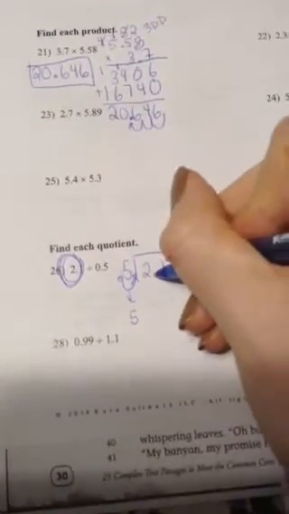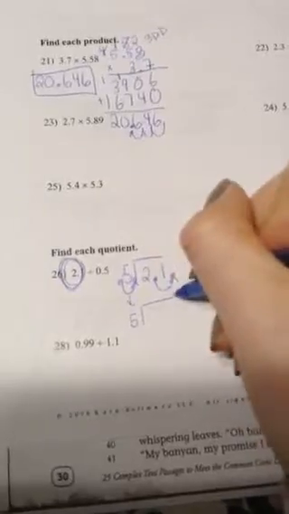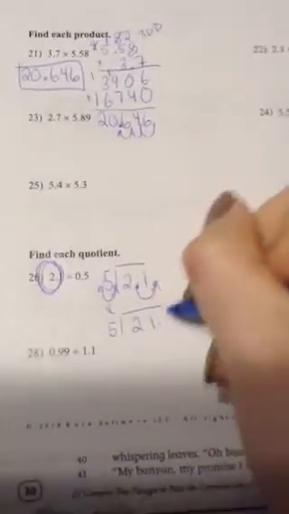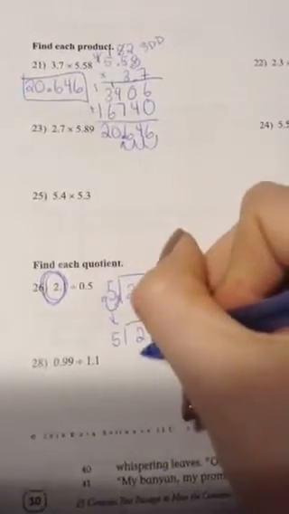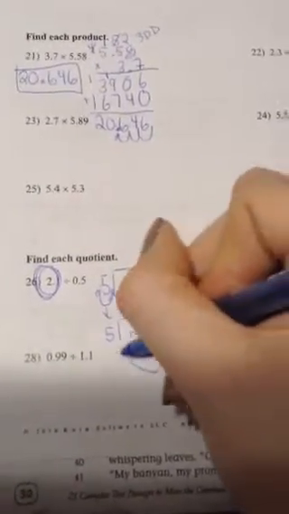I am allowed to do that only if I also then move this 1 time. And then I rewrite it. So I do that and then I divide like normal. 5 goes into 21 4 times. I get 20, subtracting get 1. I get 4 and 1/5.